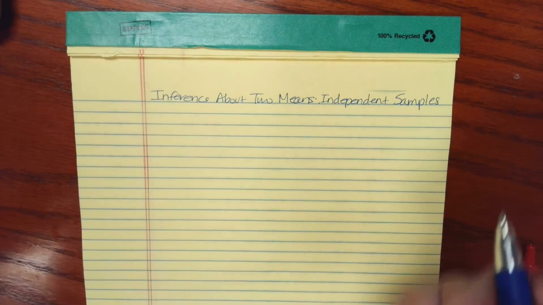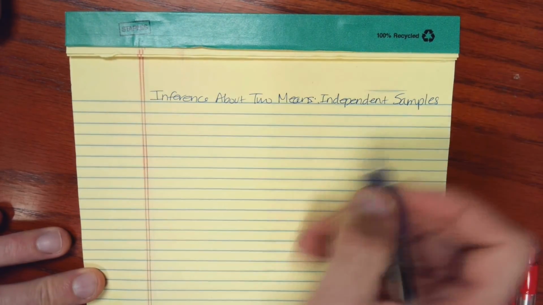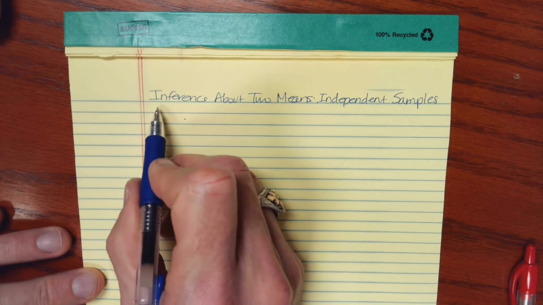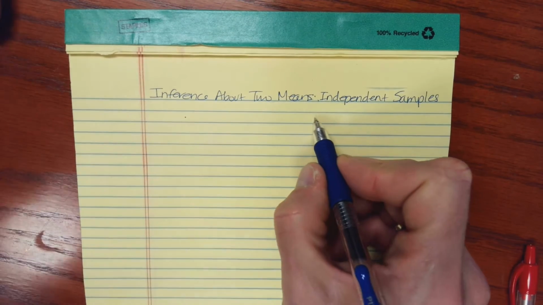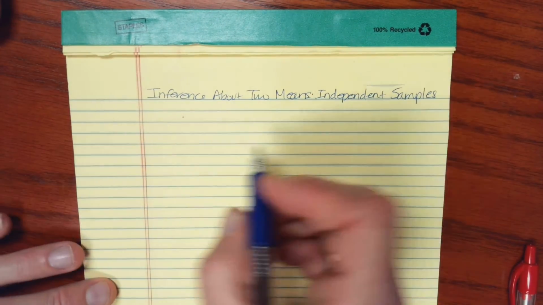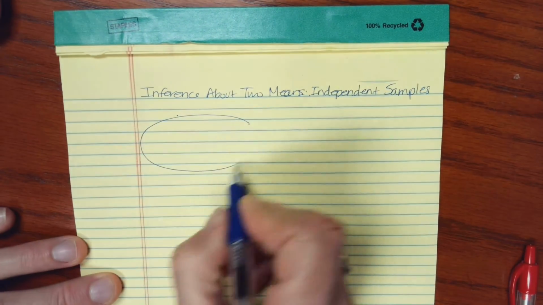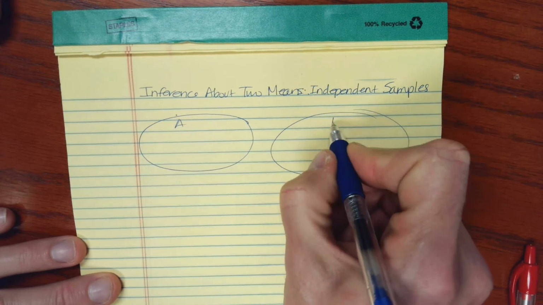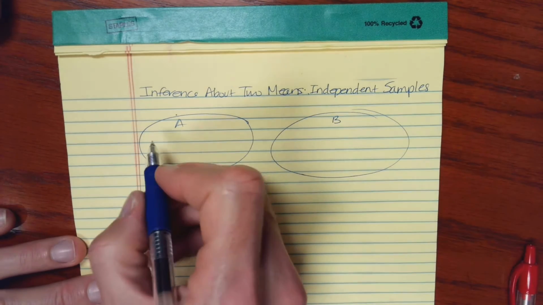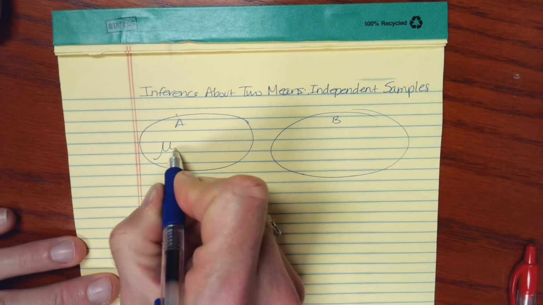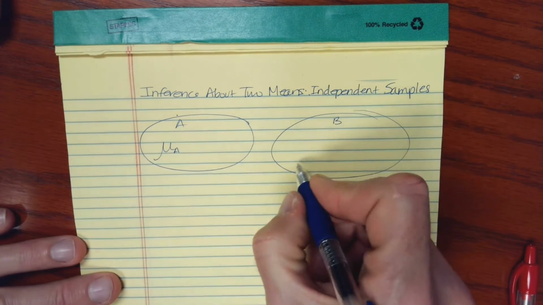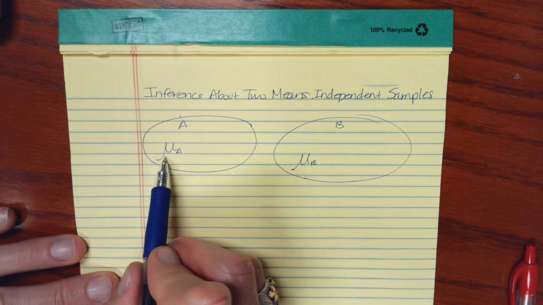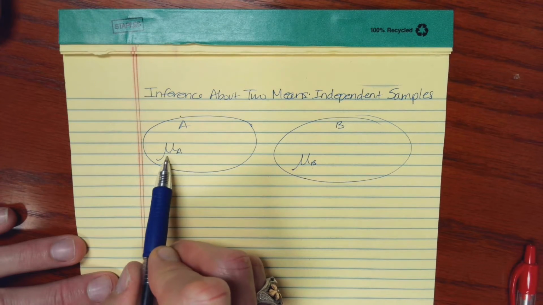All right. So two big ideas for this video are going to be a hypothesis test, and then we'll also discuss confidence intervals. So the idea here is that we have two different populations. I'll call this population A and population B, and there is a mean in population A and a mean in population B, and we're wondering how those two compare.